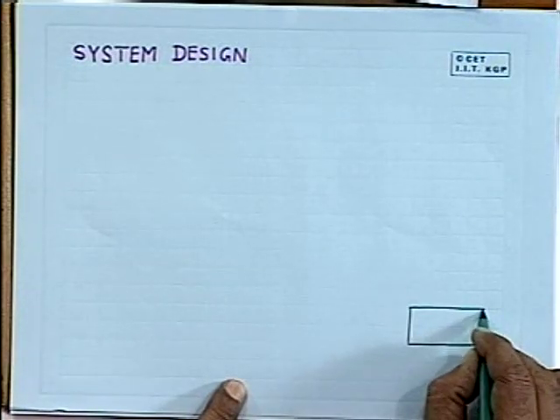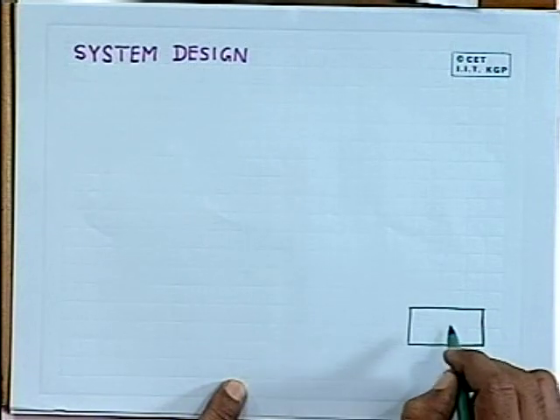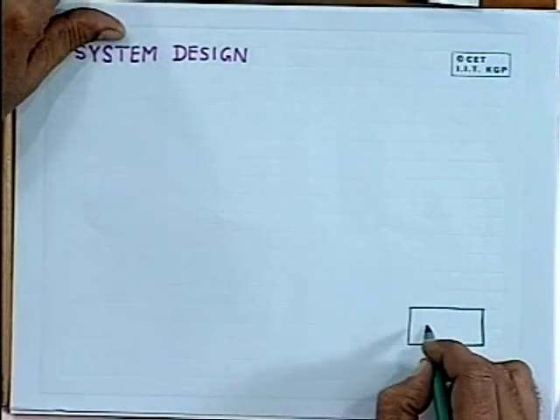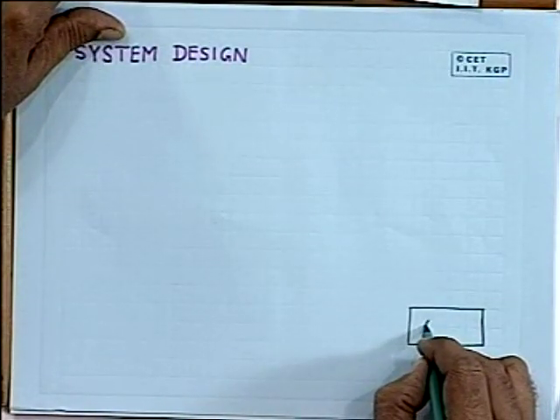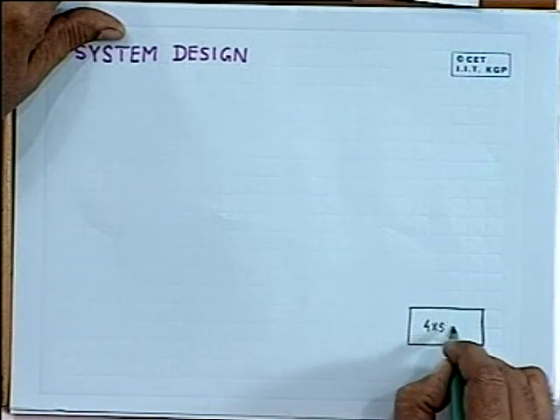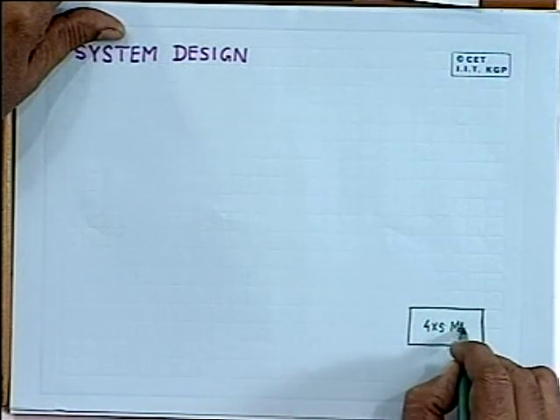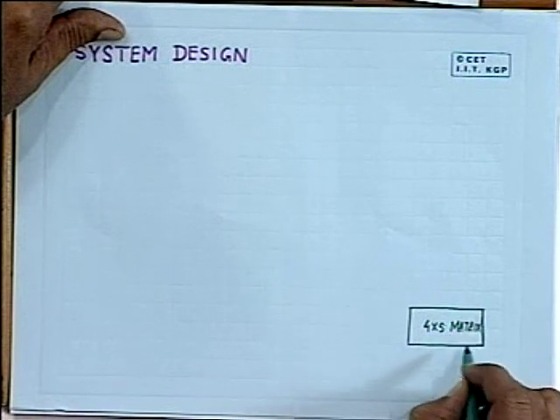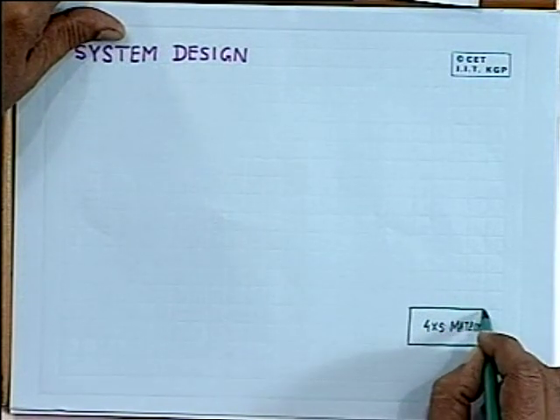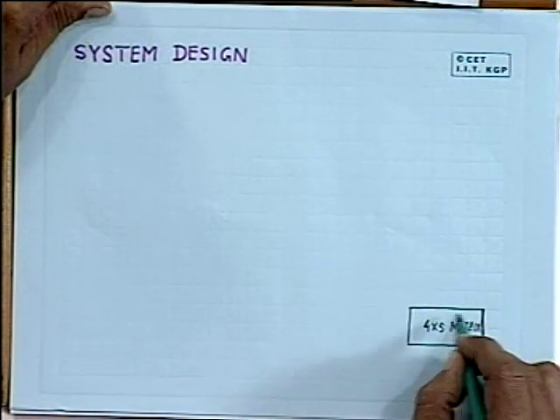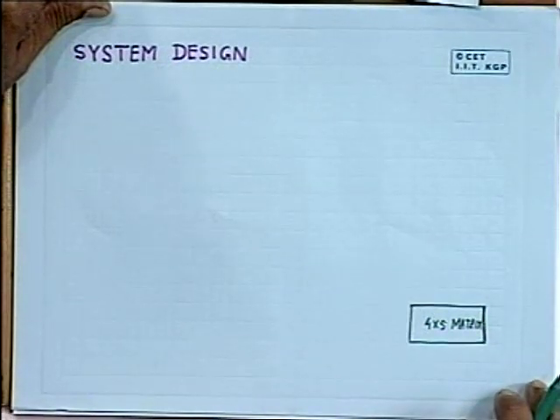So 20 key keyboard can be implemented in the form of 4x5 matrix. We have seen, whenever it is organized in this way, the number of port line requirement is less.